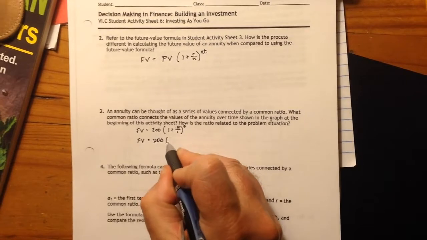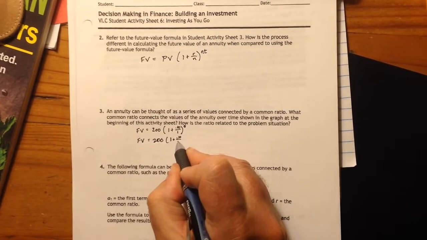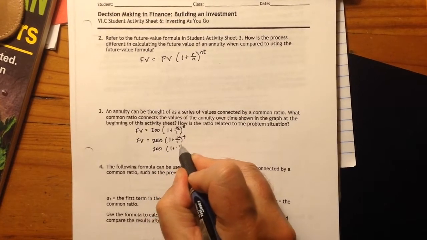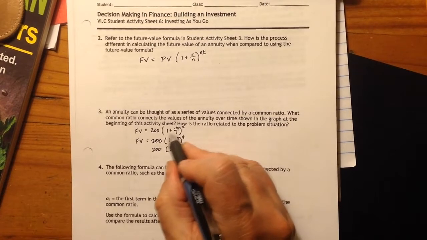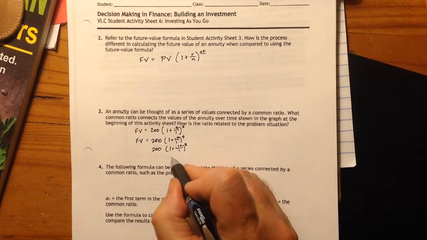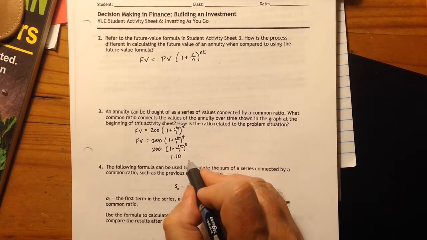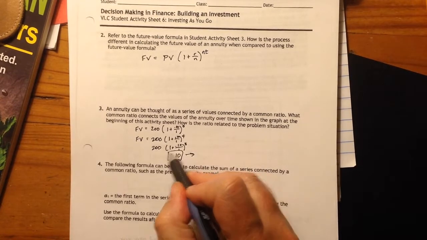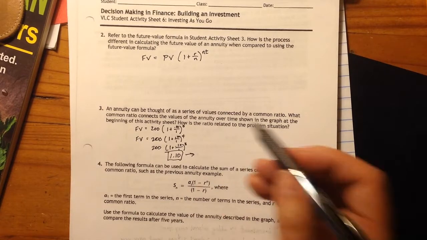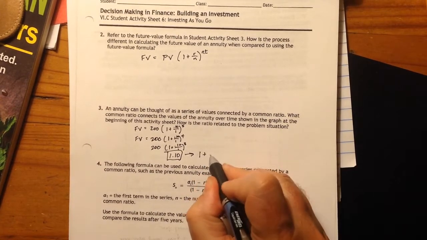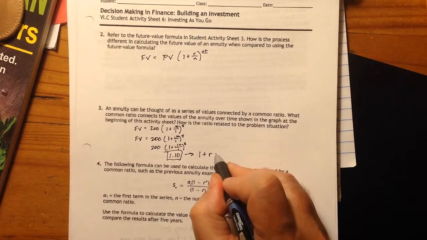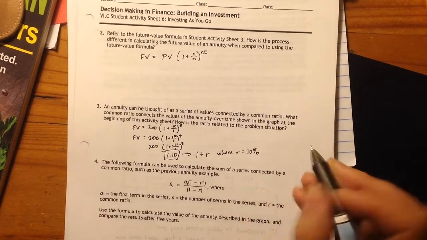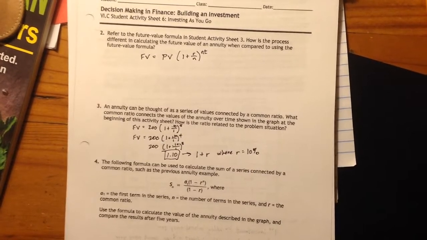Then the next one is going to be 200 times 1 plus 10% over 1 to the 4th power. And then the next one's going to be 200 times 1 plus 10% to the 3rd power. And so always this number in the parentheses here is going to be 1.10. And how is that ratio? This is our ratio. All of them have that 1.10 ratio. How is that ratio related to the problem situation? Well, this is 1 plus our interest rate, 1 plus r, where r equals 10%. Our interest rate was 10%, and we add 1 to that, and so 1.1. Okay?